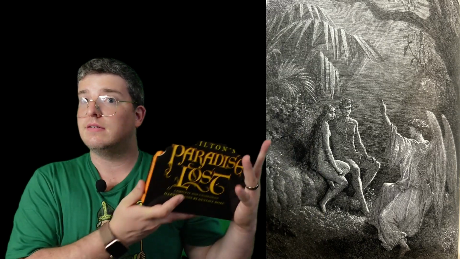Then you have Raphael. Raphael is the archangel that God sends down to tell Adam and Eve the story of what happened: how Lucifer, or Satan, was an angel, how he rose up against God, why he rose up against God, and the great war that was in heaven, which led to him and his followers being cast into hell. That is what Raphael's job is in this book.